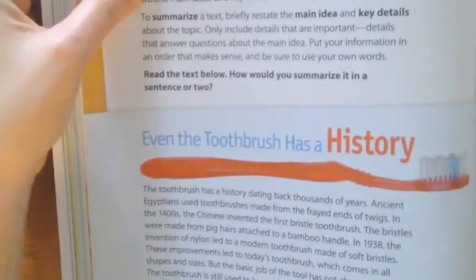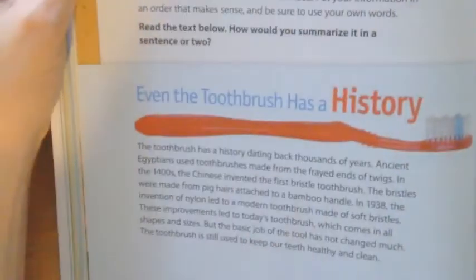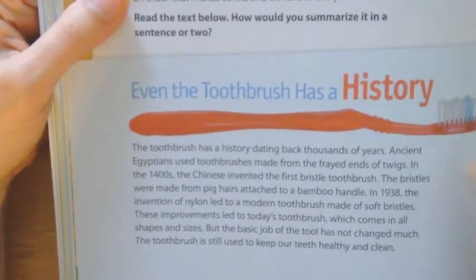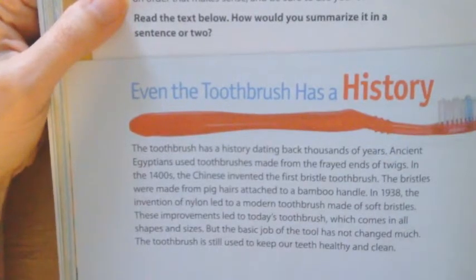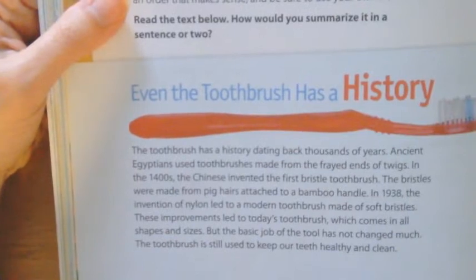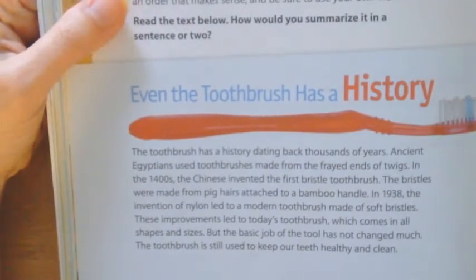Again, part of looking at information and being able to summarize means we need to know where to look and how to look. A lot of that goes back to close reading, a lot of the strategies that we've been using all year. Okay?